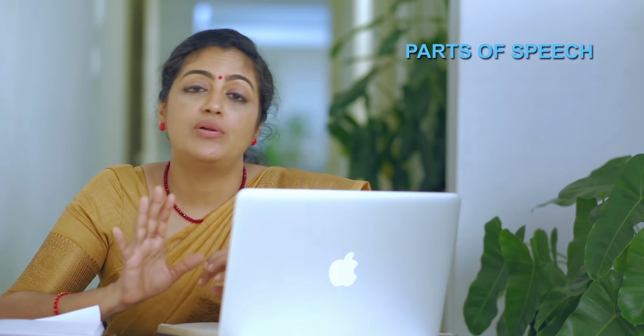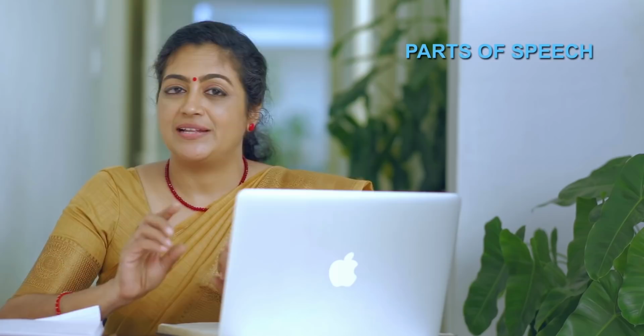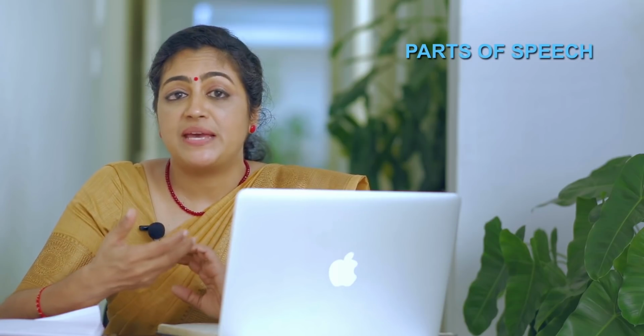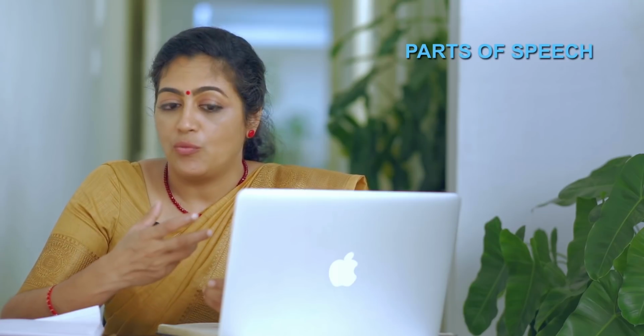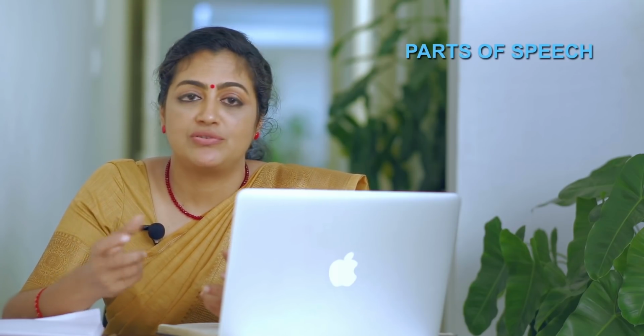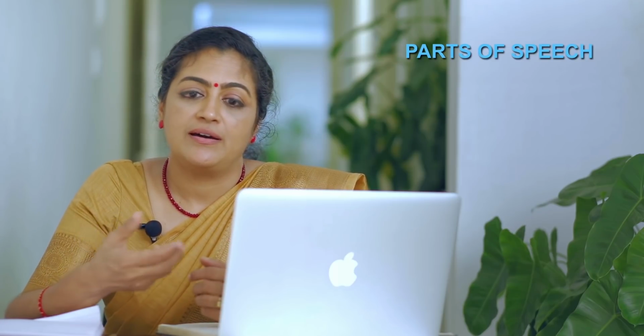So now we have covered all the 8 parts of speech. Let's go through them once again. Noun, pronoun, adjective, verb, adverb, preposition, conjunction and interjection. So these are the basic building blocks of a sentence, and it is always helpful to know, especially for beginners, when you make a sentence, what part of speech each of your words belongs to. So in later videos, I will attempt to elaborate on the parts of speech which need more detailed explanation.